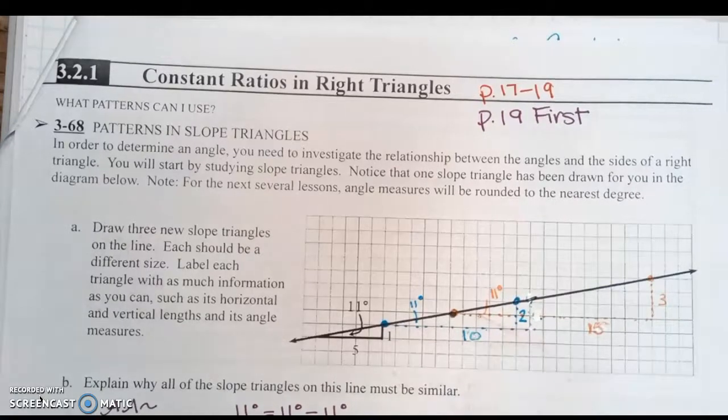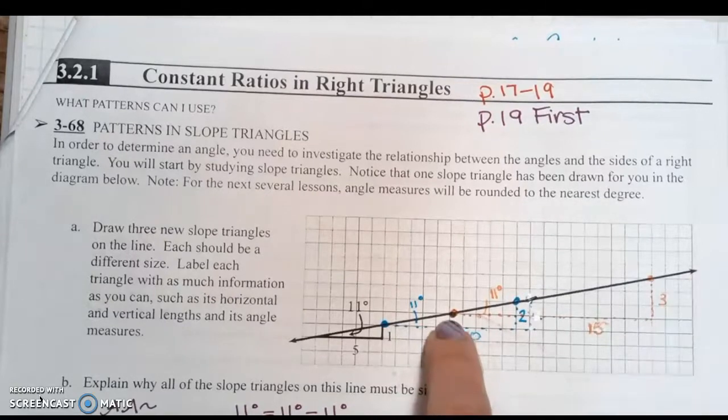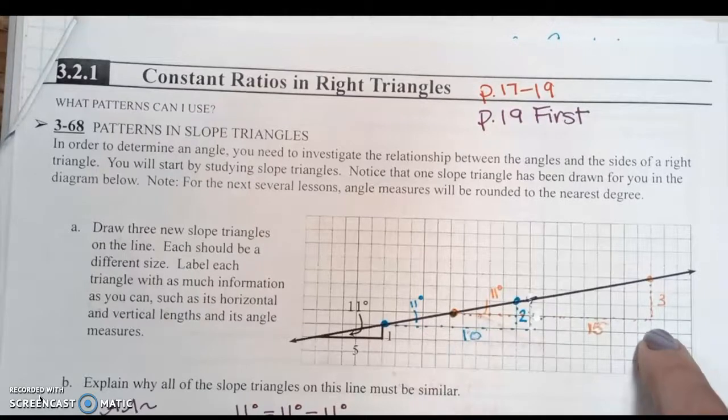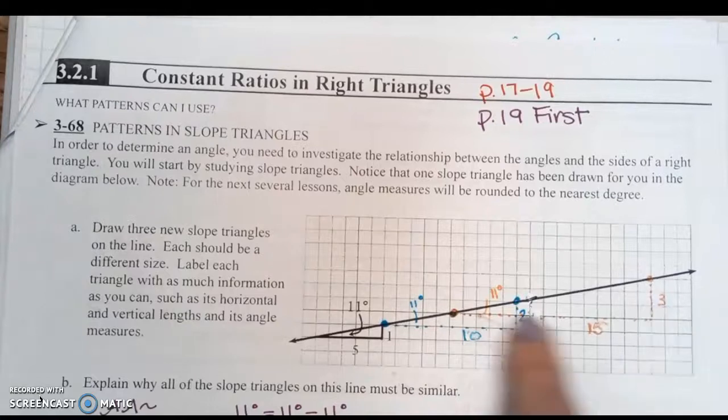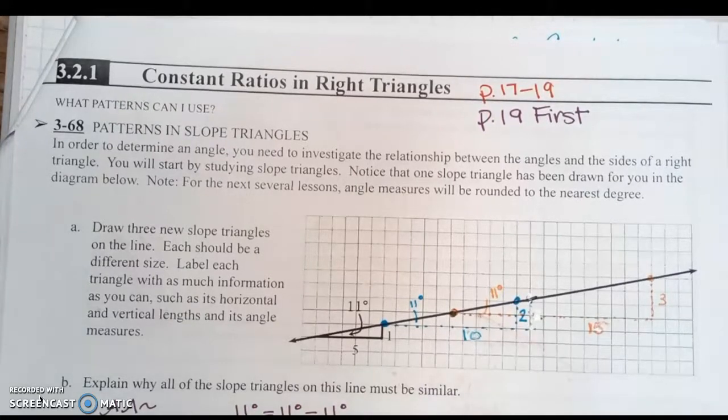Then I drew the triangle in orange, and it wouldn't fit over here, so I started it in the middle of the blue one. It has a run of 15, so a rise of 3, because 5 times 3 is 15, and 1 times 3 is 3. It also has an angle measure of 11 degrees.